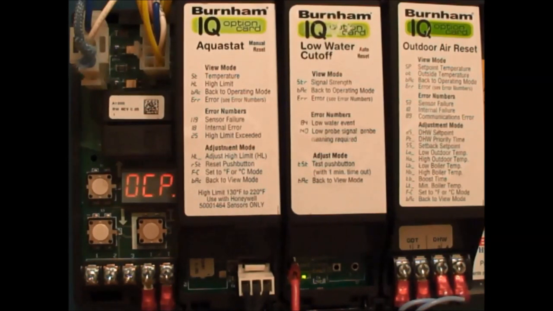This card comes as a manual or automatic reset. What that means is that if you have an automatic reset card and we get into a low water condition and the problem resolves itself, the boiler will fire back up and continue to run. If it's a manual reset card, it will shut down and will not start again until somebody resets the card.